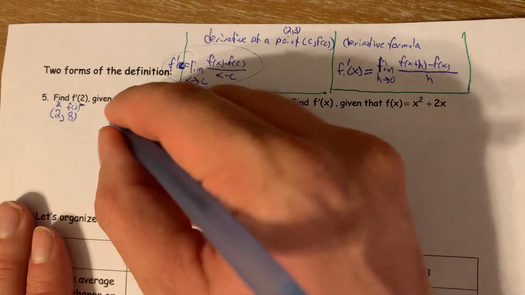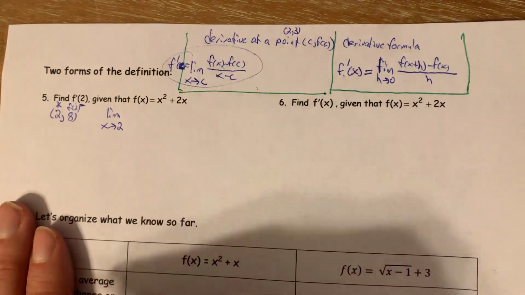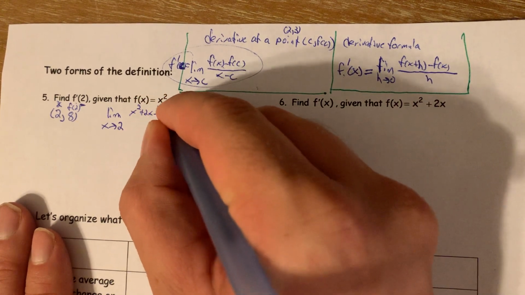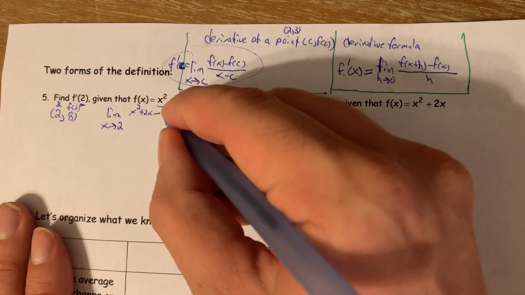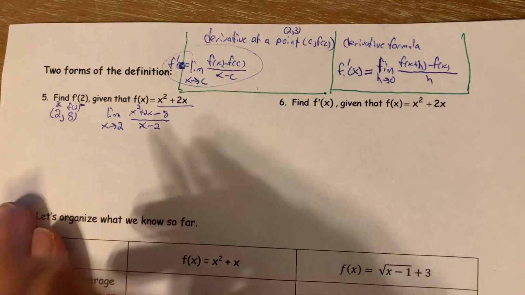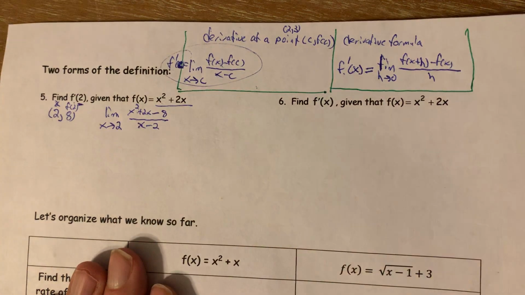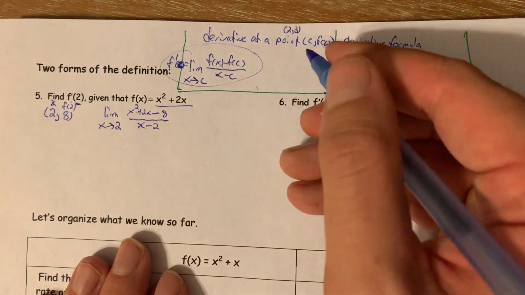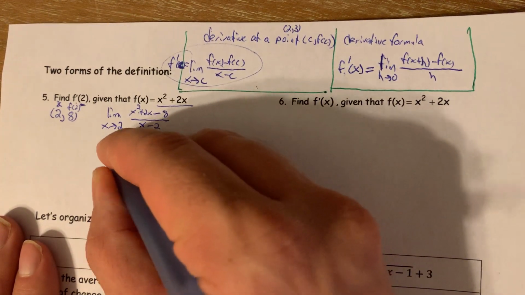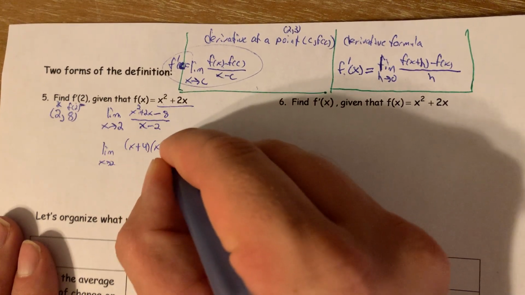The formula says we're going to do the limit as x goes towards 2 of (f(x) minus f(2)) over (x minus 2). To check and see if you've done it right, you can always see if this is an indeterminate form when you plug in 2, and it is. So what method are we going to use to evaluate this limit? This is the limit as x goes to 2 of, this factors into (x plus 4) times (x minus 2).